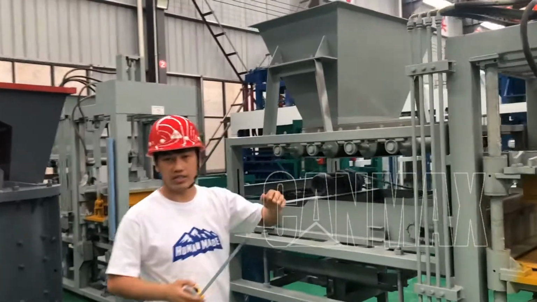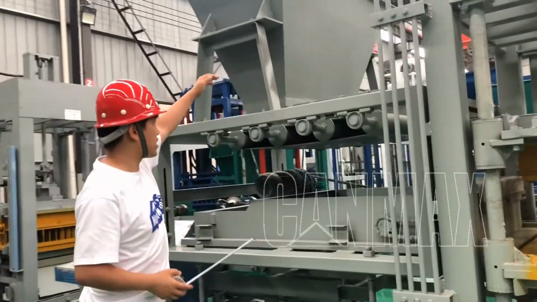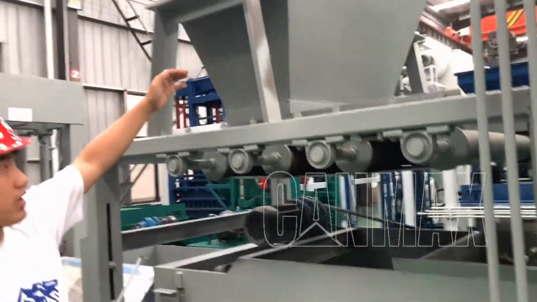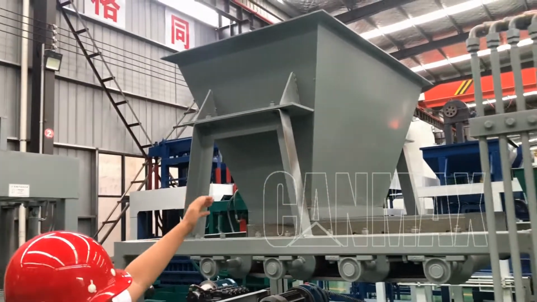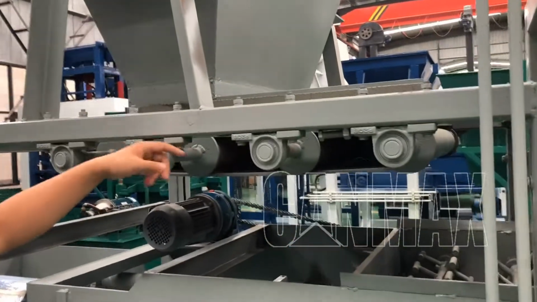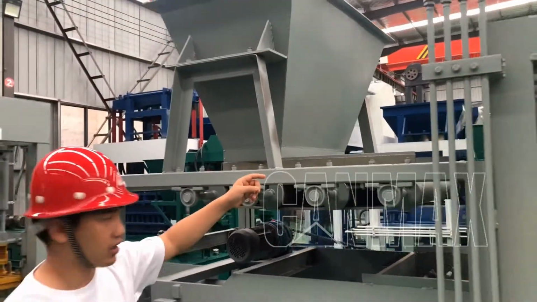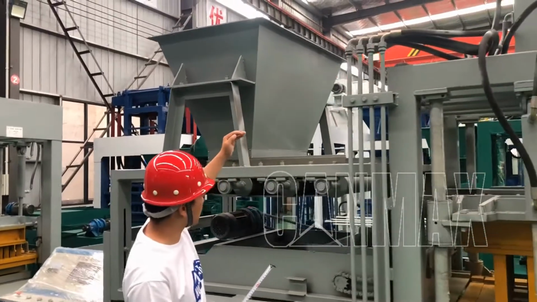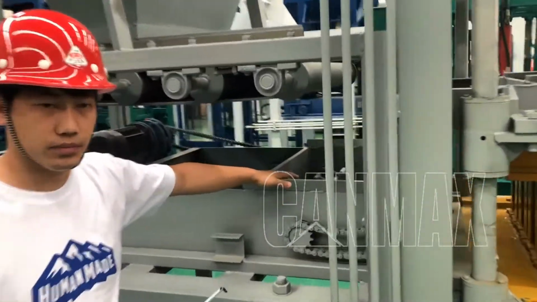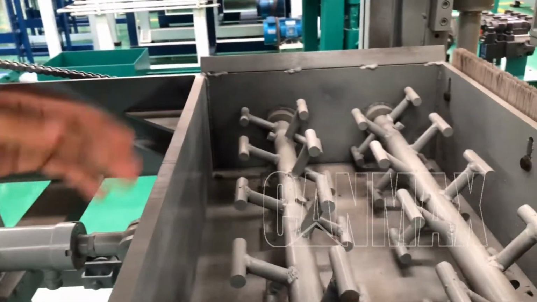And about the structure, as you can see, as the concrete is carried by the belt conveyor, it will go inside the storage silo first. Here is our storage silo. And after the storage silo, we will have a belt conveyor, and this works as a primary feeding system. And after the concrete is carried into our feeding cart, here you can take a look at the feeding cart. In the feeding cart, we have a mixing system.